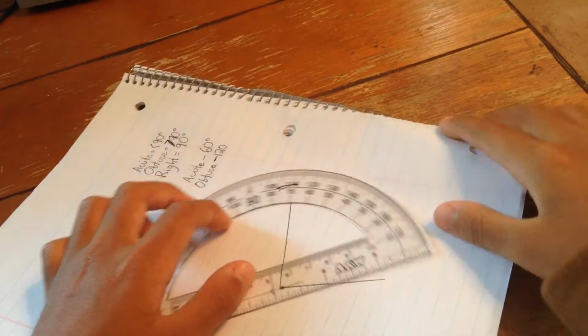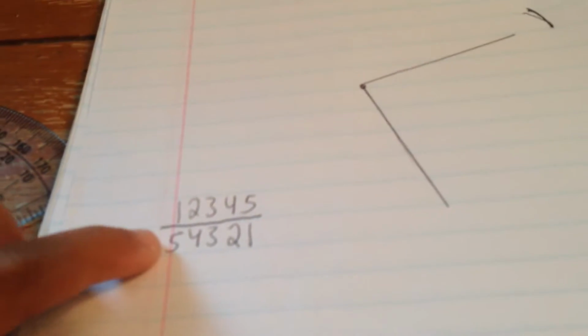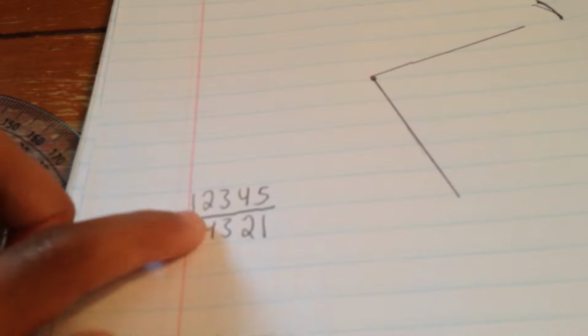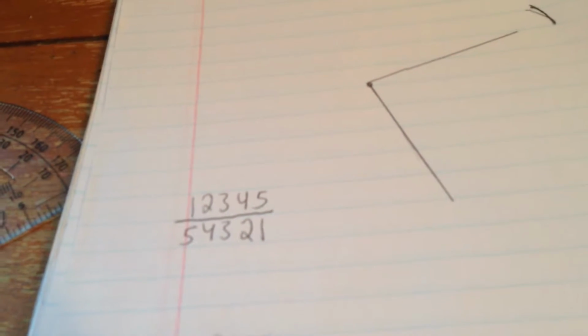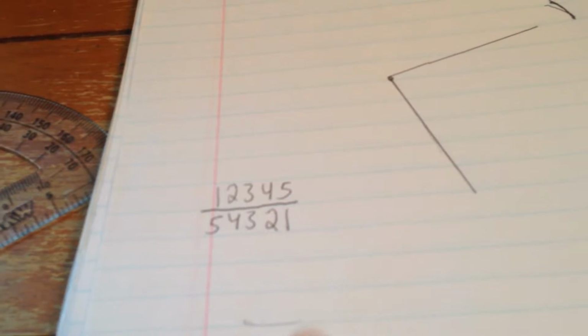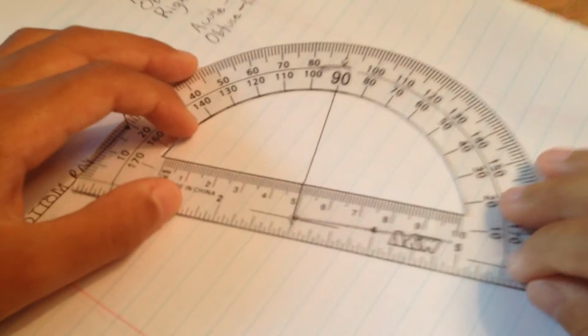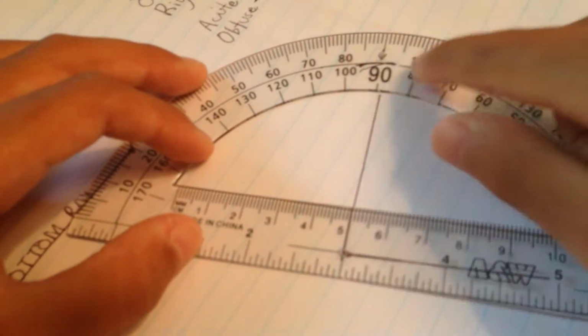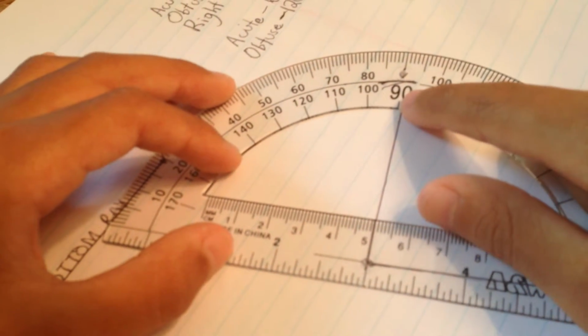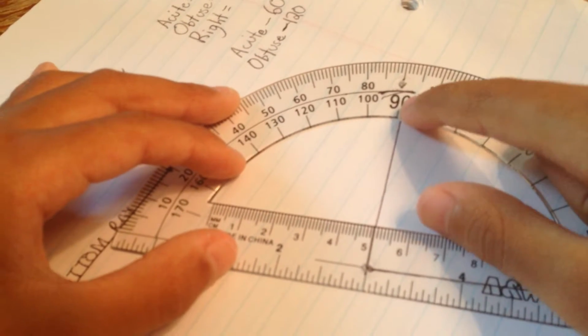So even though when you think of numbers from 1 to 5, you think of left to right, so in this order, 1, 2, 3, 4, 5, left to right, you don't think of 1, 2, 3, 4, 5 going right to left. But you can see that with this here, the 90 mark is on the bottom set of numbers.